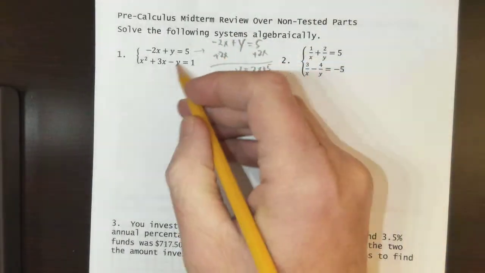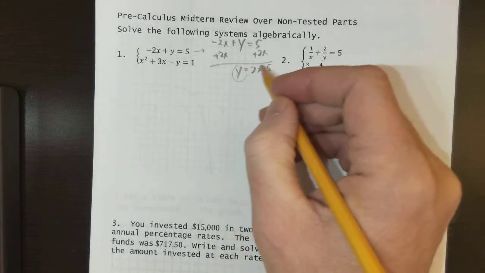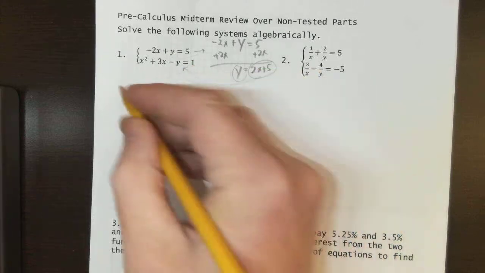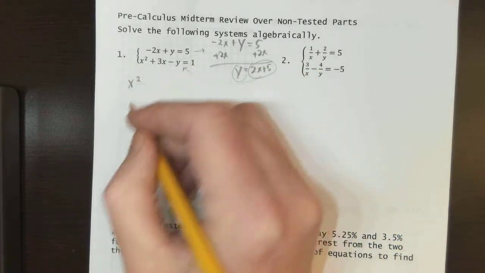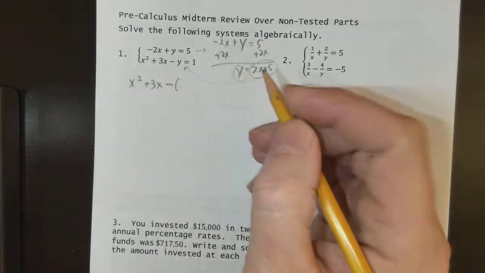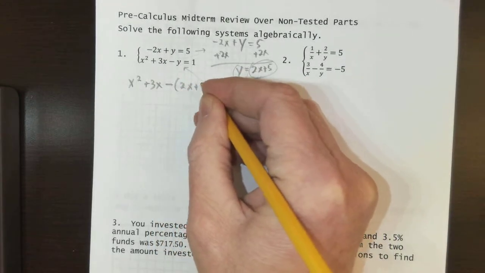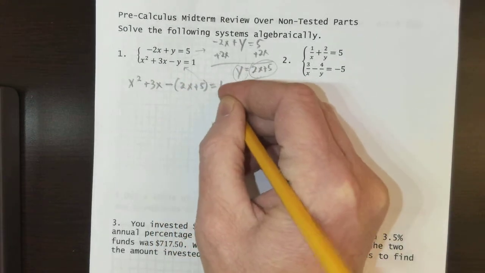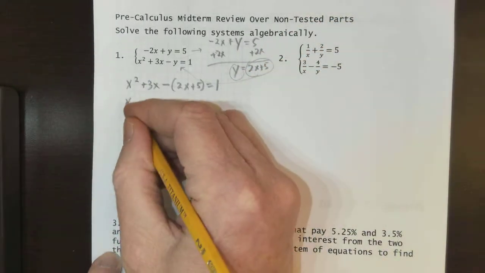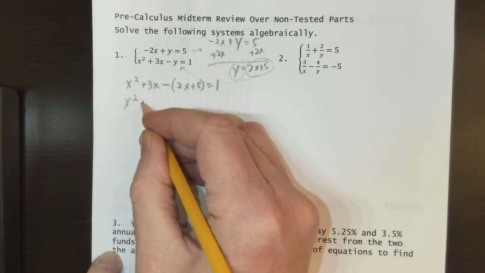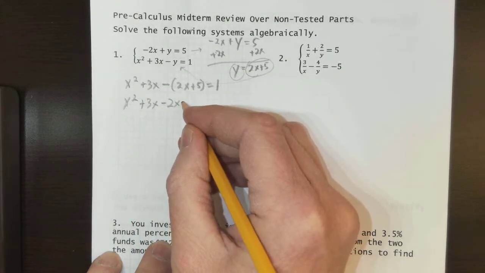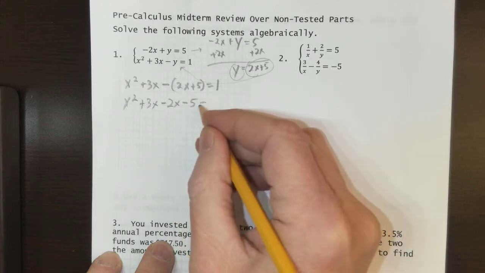I just rewrote that. Now I'm going to substitute for y. I'm going to substitute 2x plus 5 right here. So x squared plus 3x minus (2x plus 5) is equal to 1, which is x squared plus 3x minus 2x minus 5 equals 1.